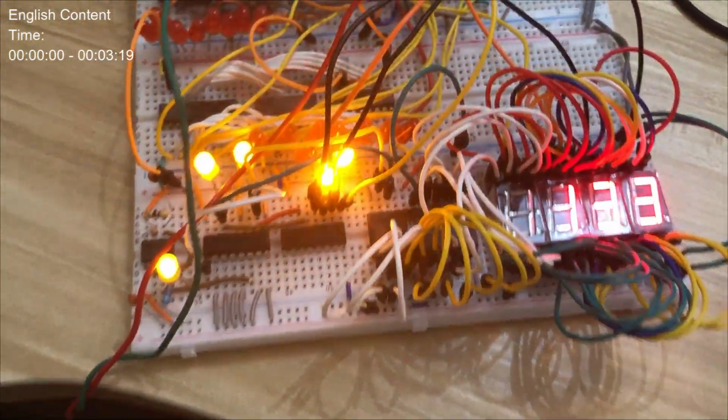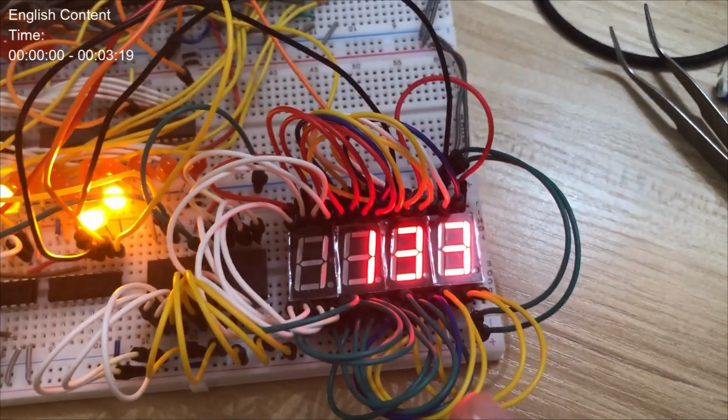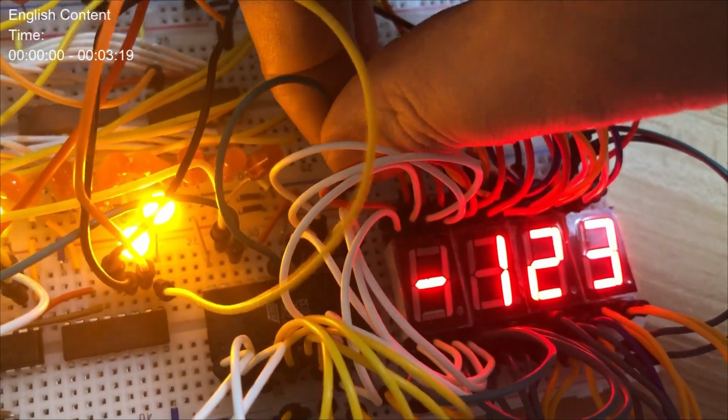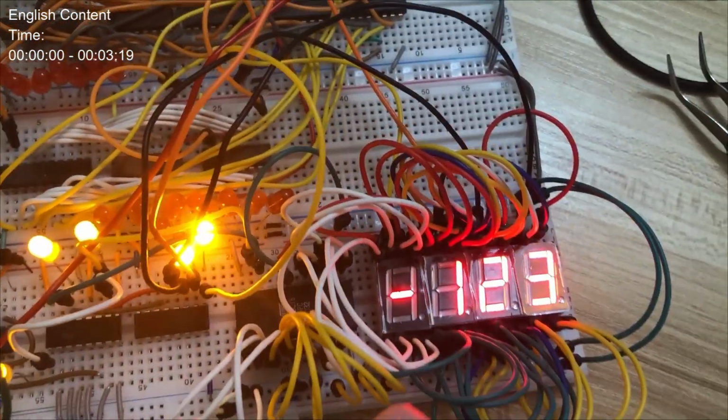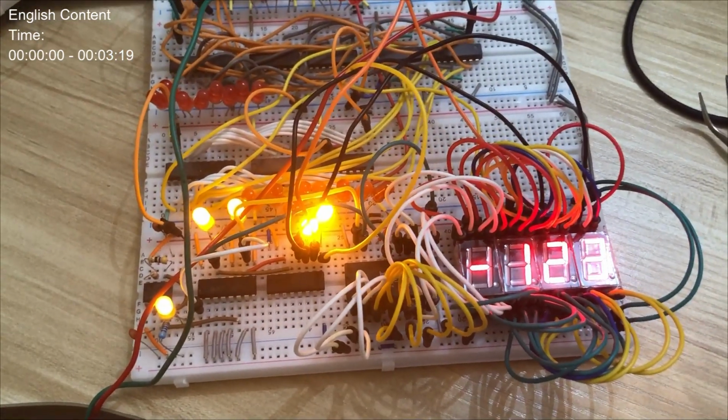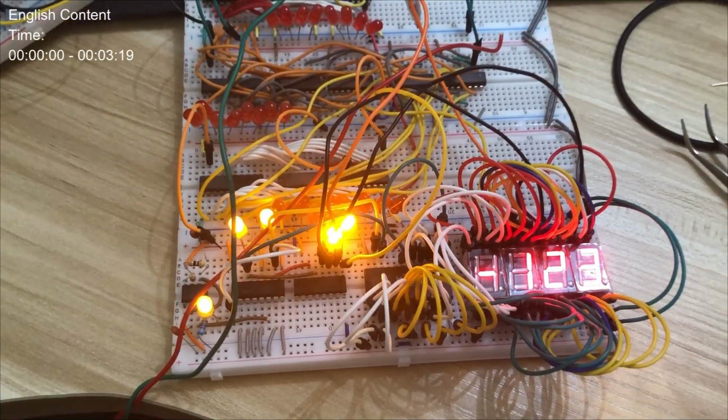Yeah, here it is, 133, and put it into the other mode, that is minus 123. Great, that is what I want.